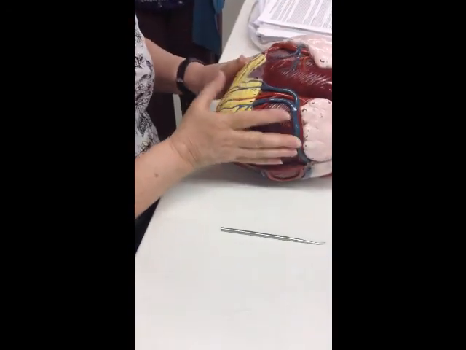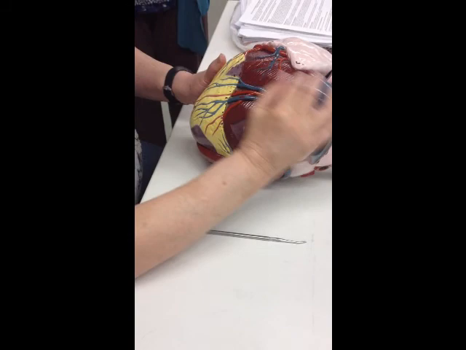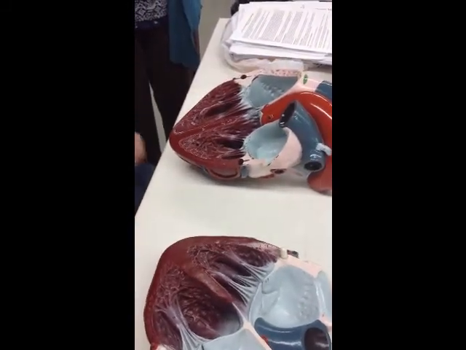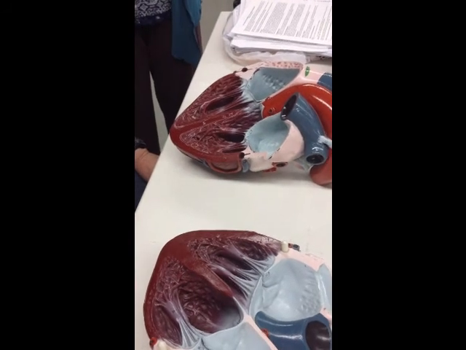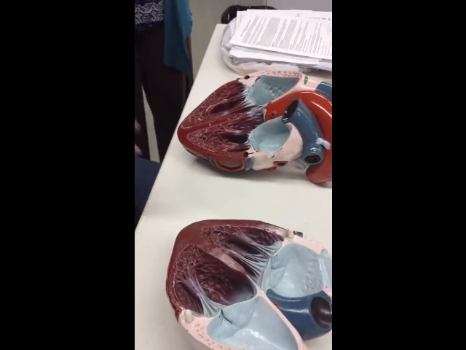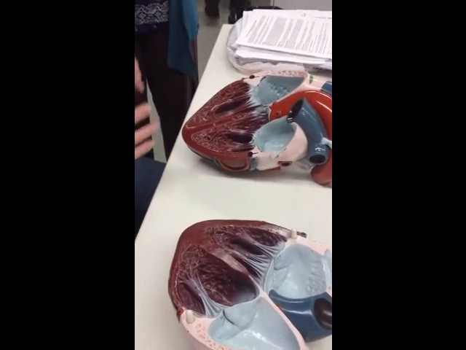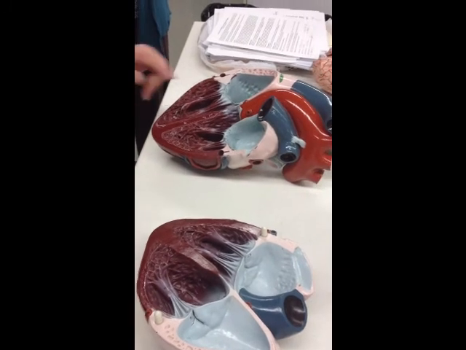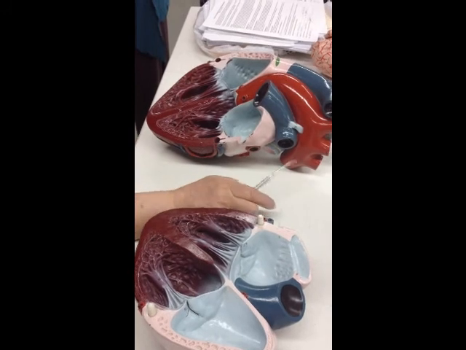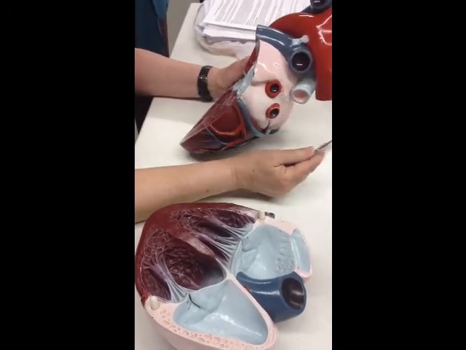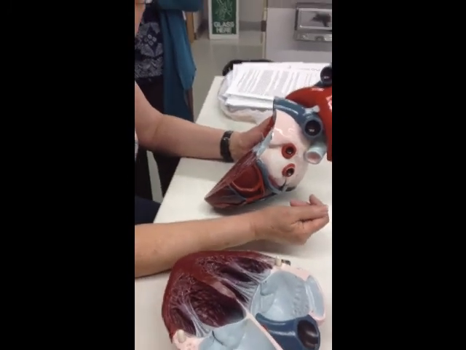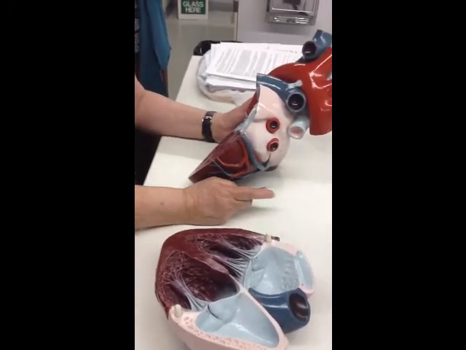So here, this pulmonary trunk, is it an artery or vein? Artery. Remember, it's not what kind of blood they're carrying, it's whether it's going away from or toward the heart. It's going away from the heart, so it's an artery. But it's carrying what kind of blood? Deoxygenated blood. So that's what's a little tricky there. In the systemic circuit, the veins carry deoxygenated blood and the arteries carry oxygenated blood. But in the pulmonary circuit, everything's backwards, basically.